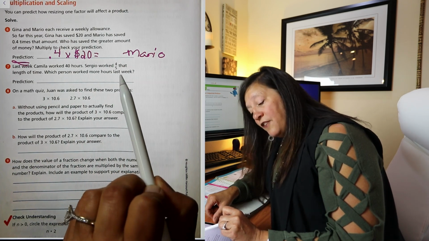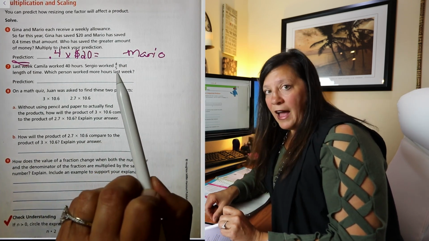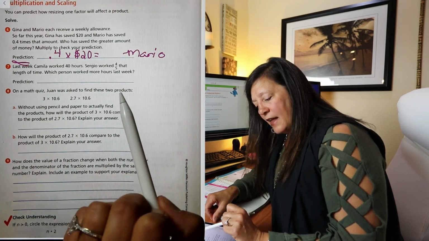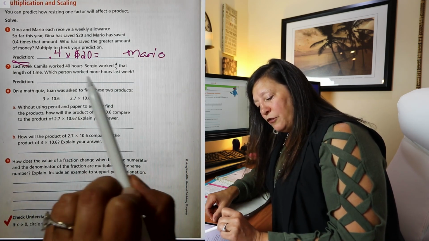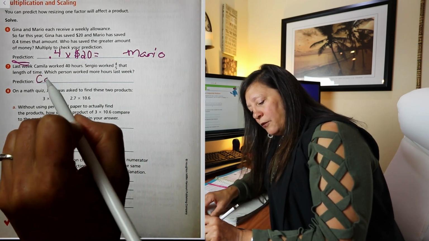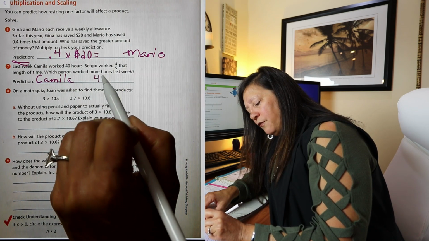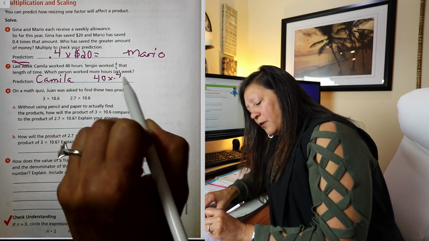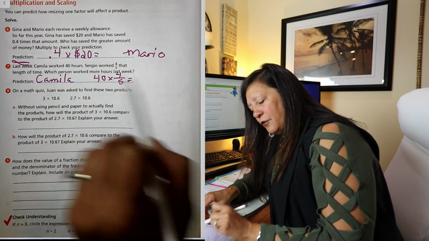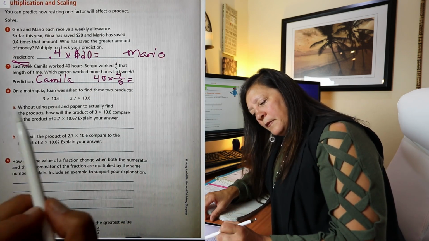Sergio worked 4/5 that length of time. Again, here's a whole number, here's a fraction. We're taking a portion of that. So we know which person worked more hours last week. Well, Camelia worked more, and then I want you to solve that problem. So it's 40 times 4/5 to get Sergio's hours that he worked, okay?